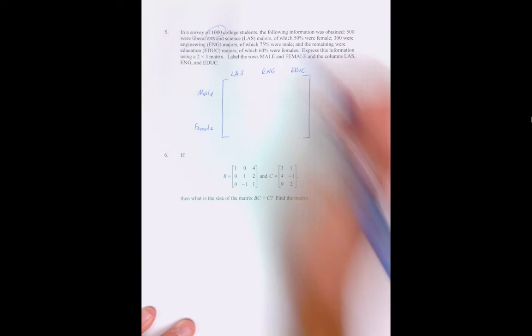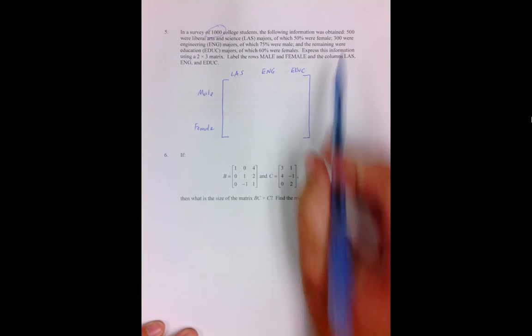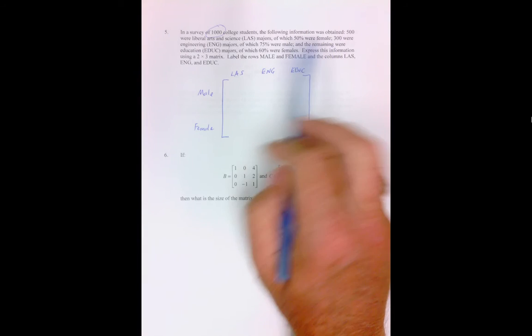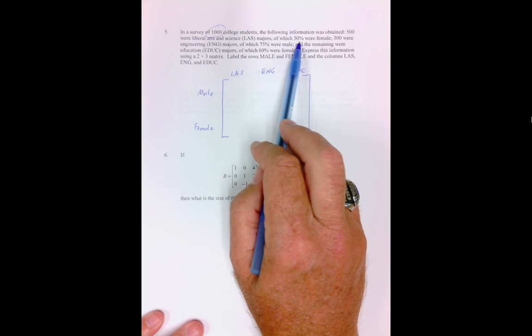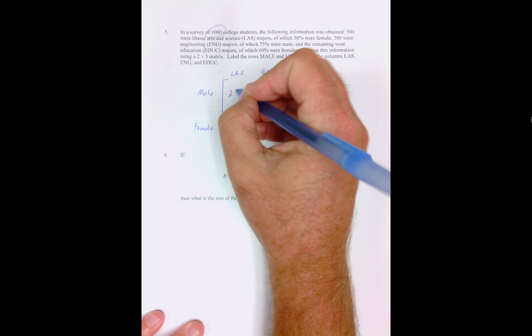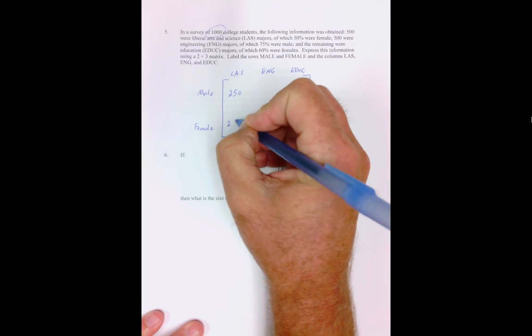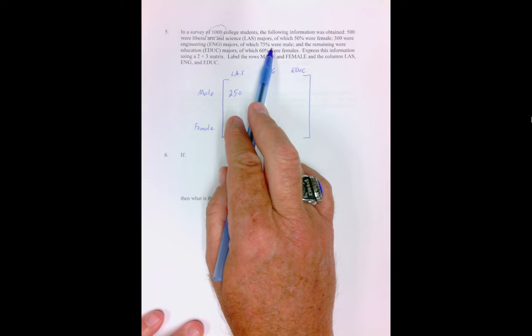Okay, so we know first of all that all of the entries have to add up to 1,000. And we know that 500 were liberal arts and sciences and 50% were female. Well, that tells me that 50% also had to be male. 300 were engineering, 75% were male.